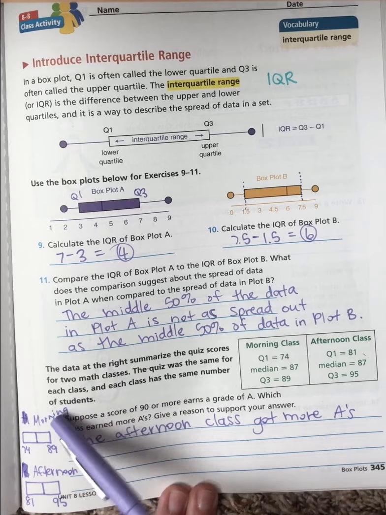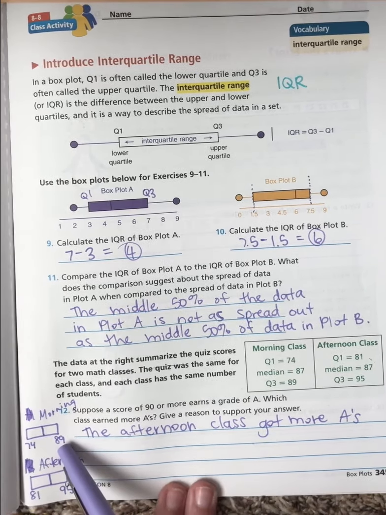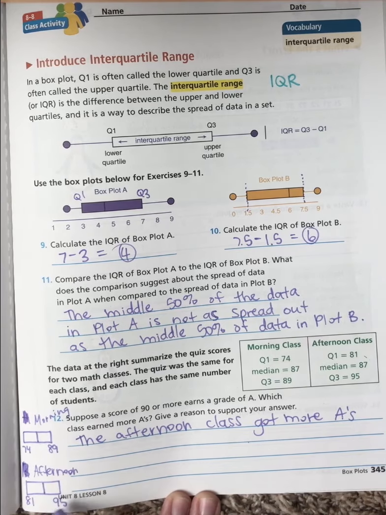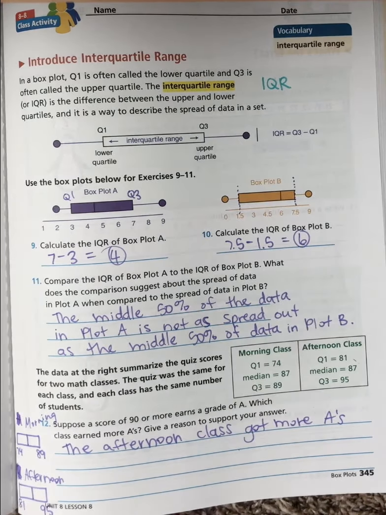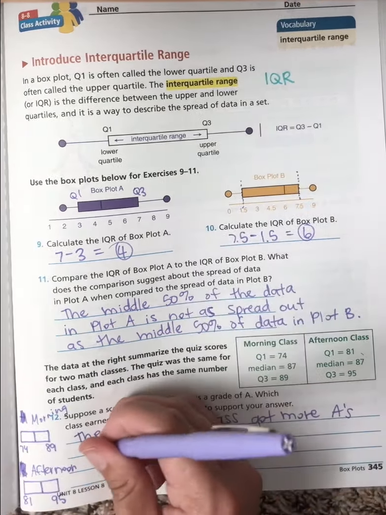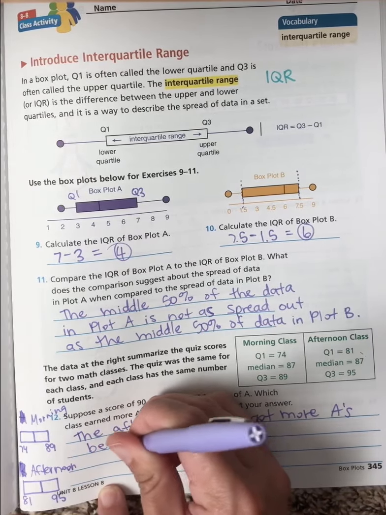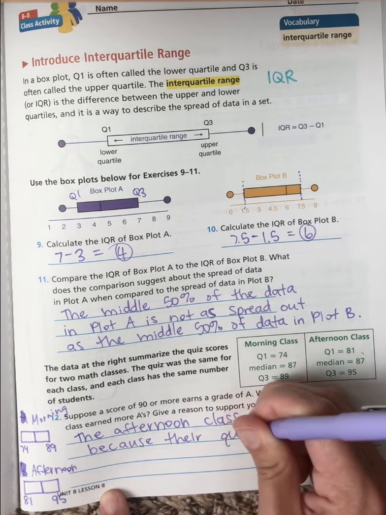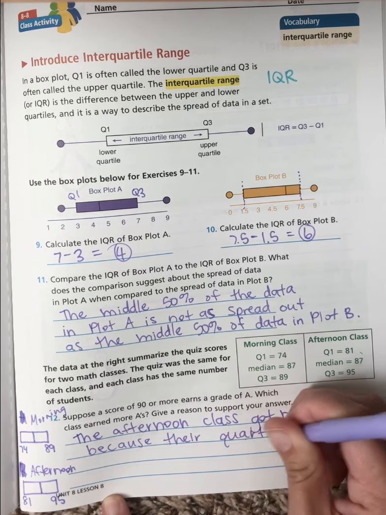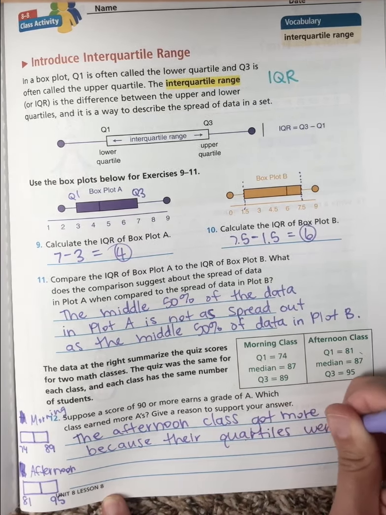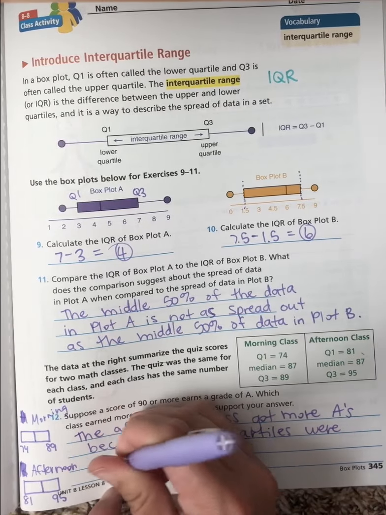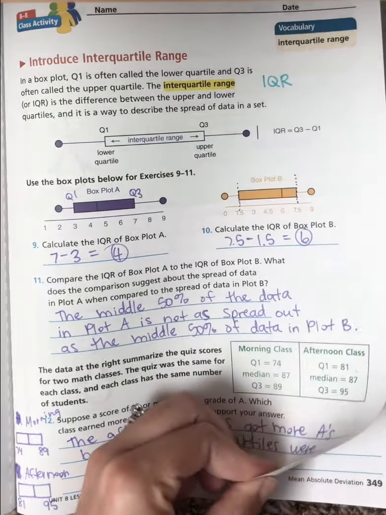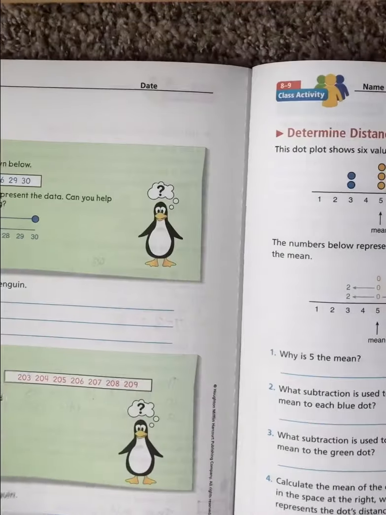Because in the morning class, their data had a lower and an upper quartile that were smaller numbers compared to the afternoon class. So I'm just going to say the afternoon class got more A's because their quartiles were higher compared to the other class. Okay.